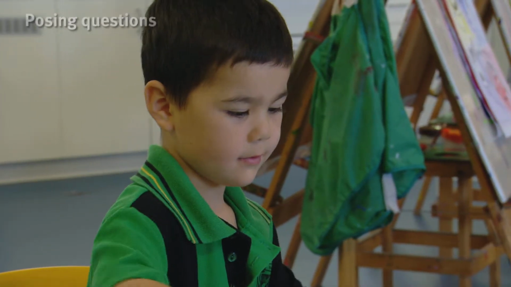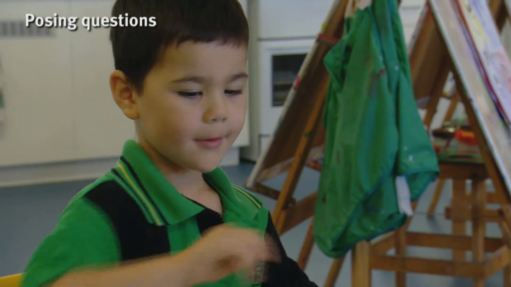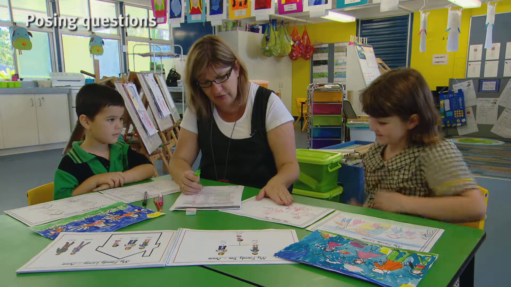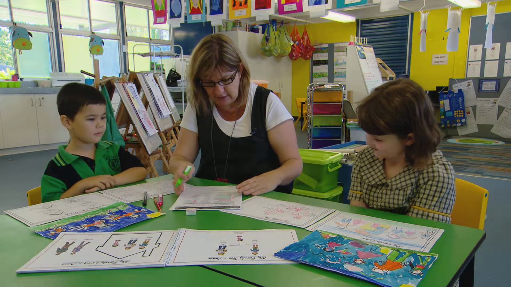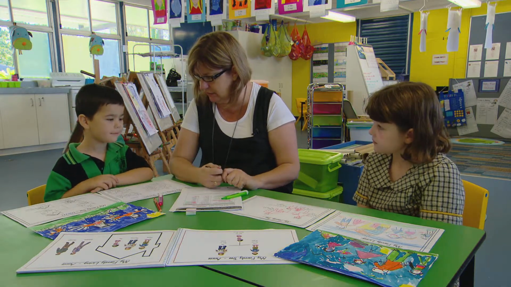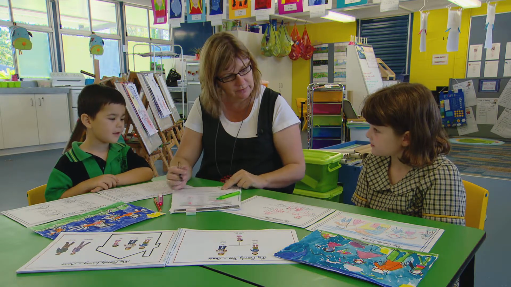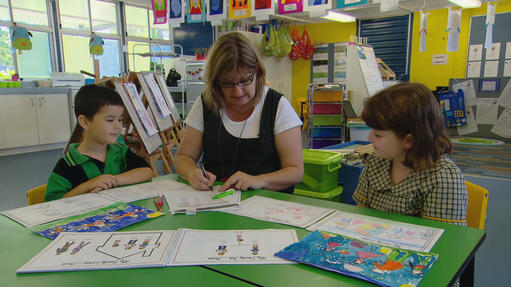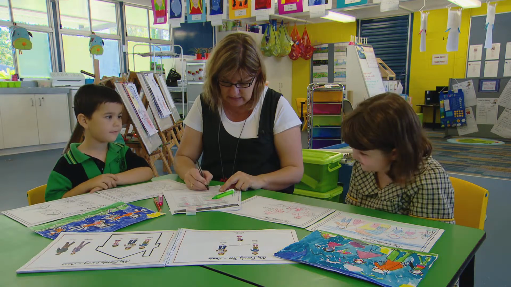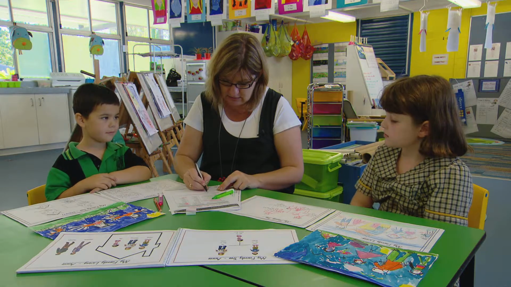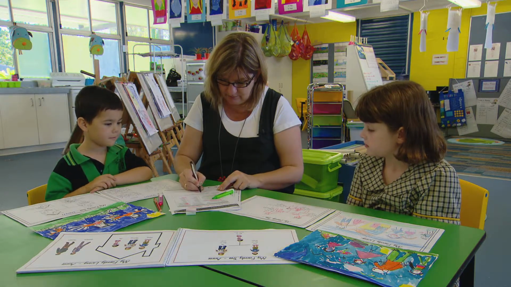Okay, Owen, now we're going to get you now to ask Annabelle some questions about her family tree and her family living. So do you have an idea of what question you might be able to ask Annabelle? What would you like to ask her? Where did your dad come from? Okay. Adelaide. Oh, so your daddy was born in Adelaide? So I'm just going to write your question down, Owen. So where did your daddy come from?